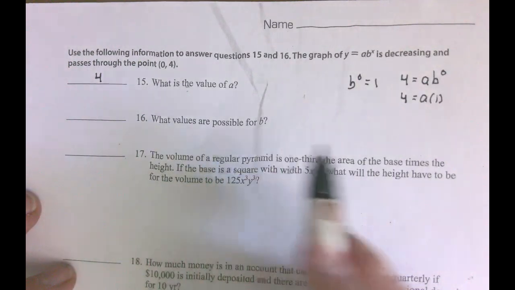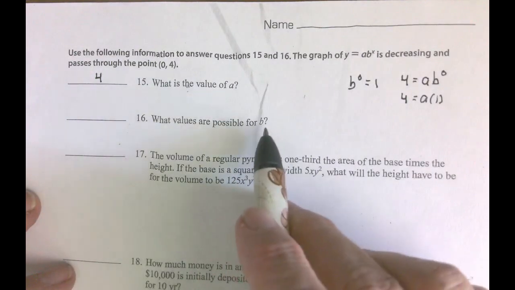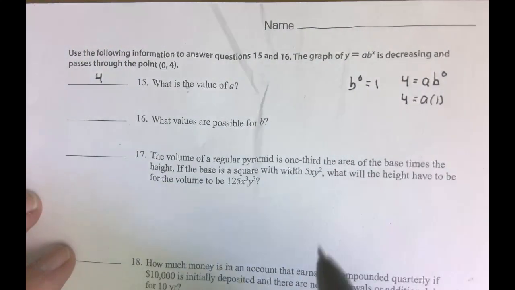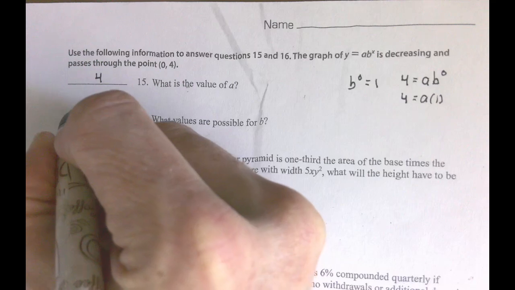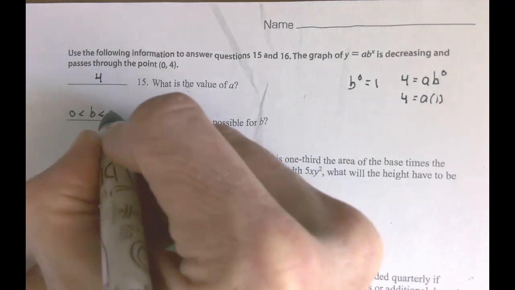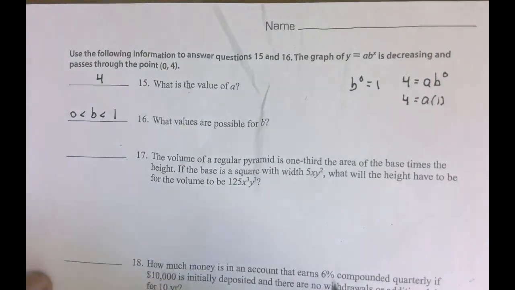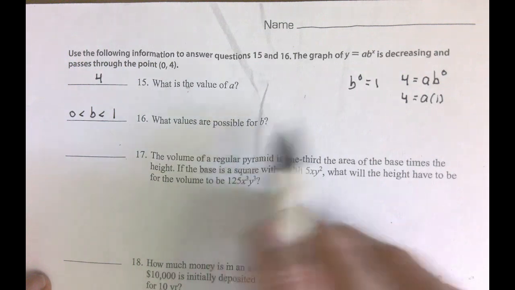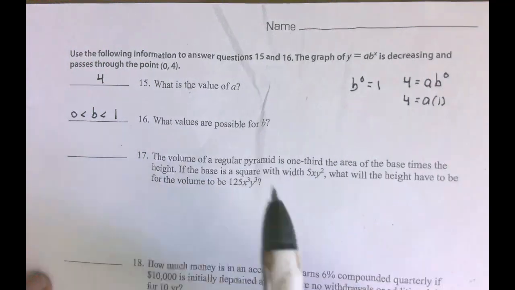This is where you need to just remember that if it is decreasing, b has to be a fraction. So there's a range of possible answers for b, and the way that you would say in math speak that b is a fraction is you would say b has to be above 0, it can't be negative, and less than 1. Because if it's between 0 and 1, it's going to be a fraction, and the function is going to decrease. You just have to remember that if it's decreasing, the b is between 0 and 1.